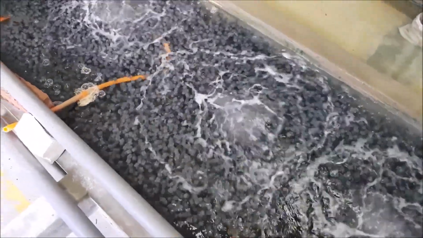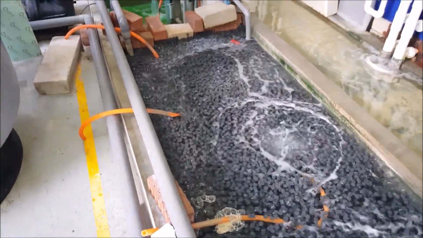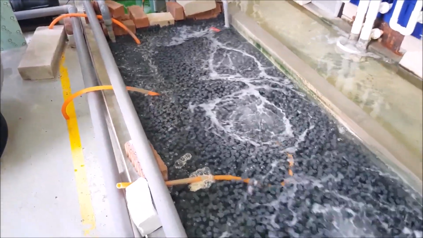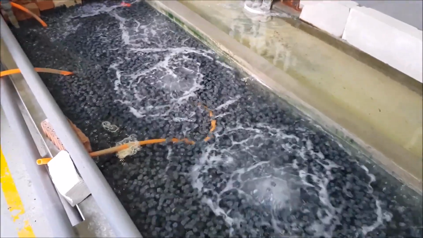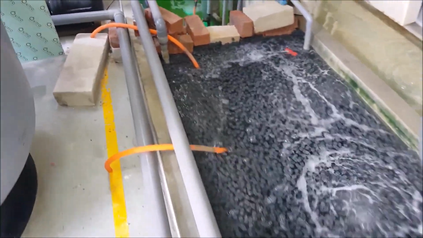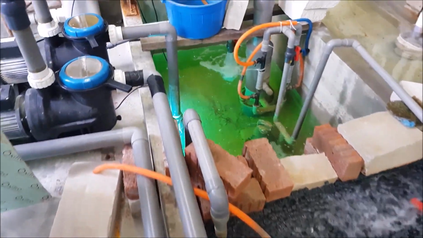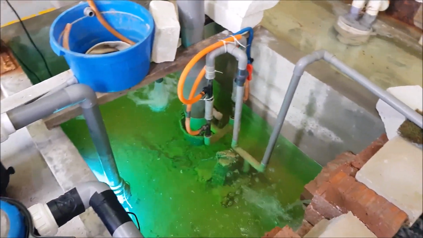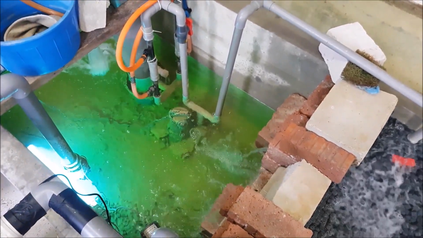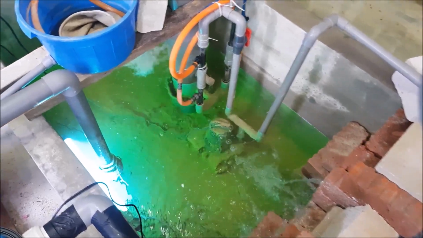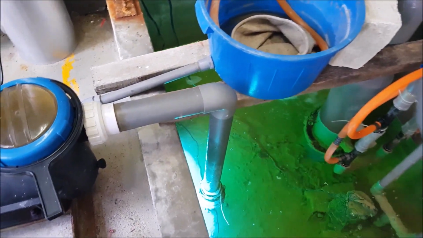You can see that all of the media are being circulated and aerated at the same time using the outlet water from the biofilters. At the end of the biofiltration, the water flows through a series of bricks and lastly into the last stage before it is disinfected.